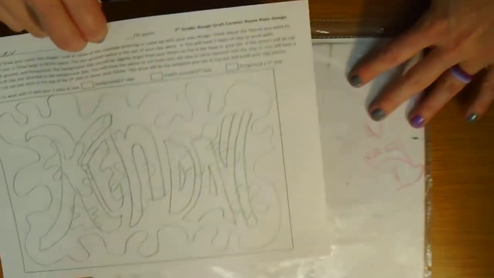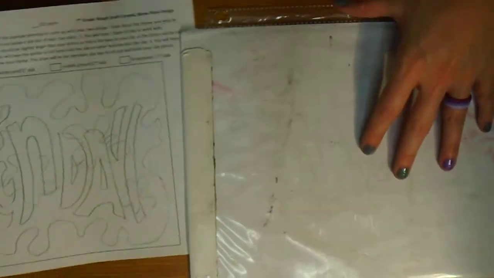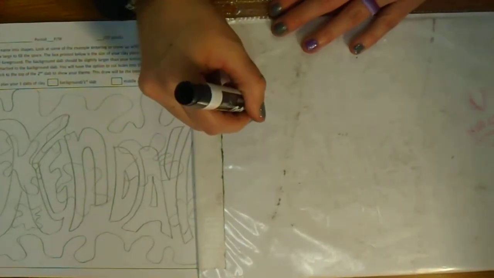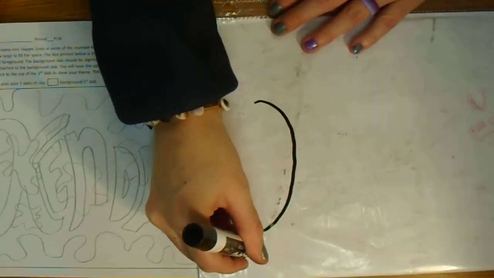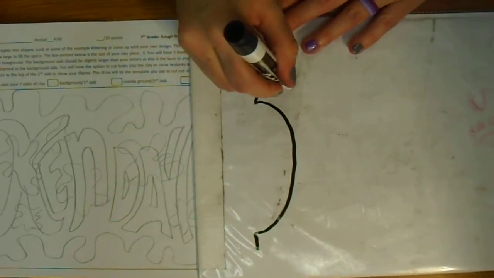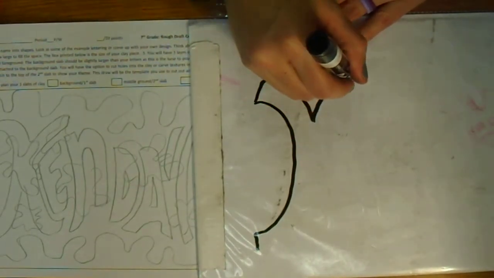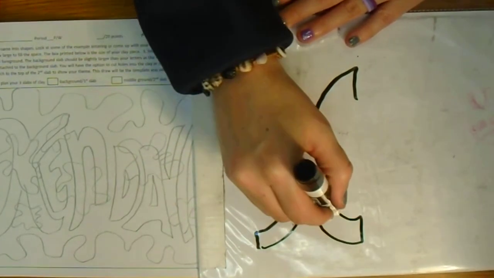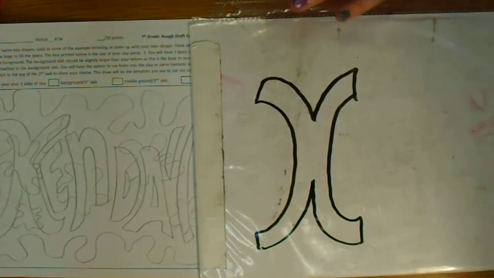So when I came up with this drawing, I just started to create these real swoopy letters. So I started out by drawing a K that looked like this to begin with.